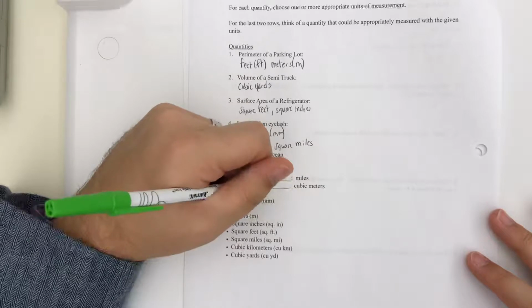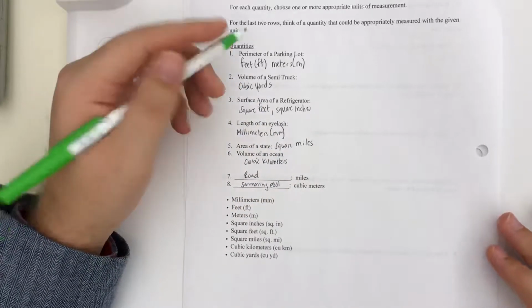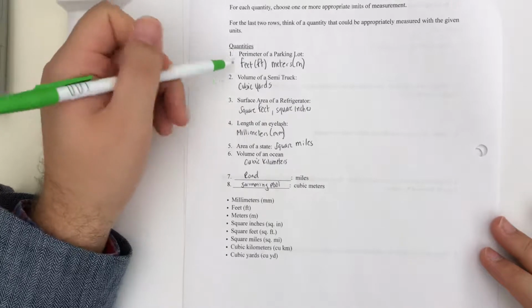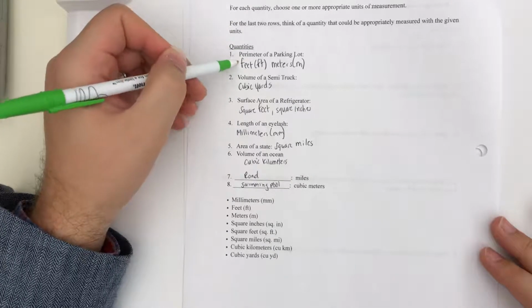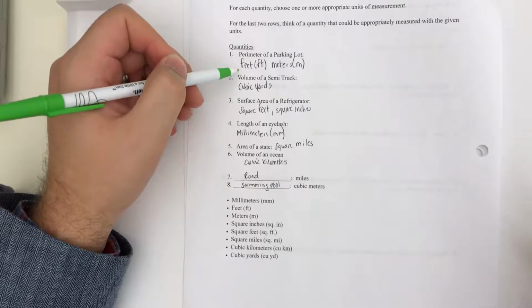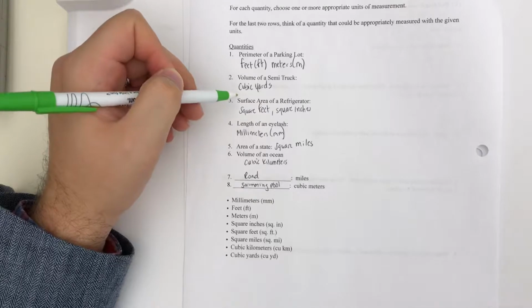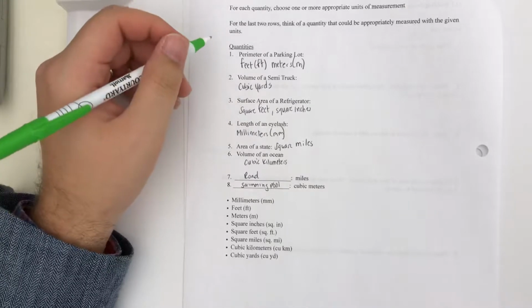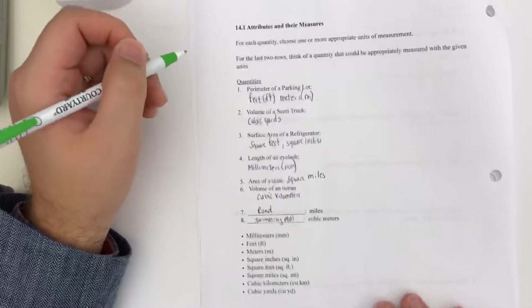So this one we're just talking about looking at quantities and then how they would be measured using feet, square feet, cubic yards. So it's understanding that perimeter is one-dimensional, area is two-dimensional, and volume is three-dimensional.